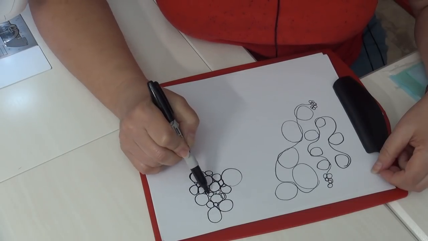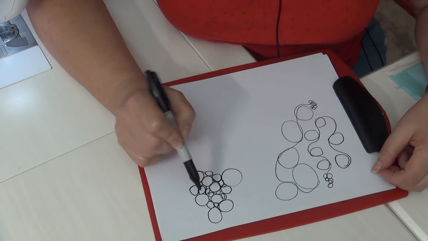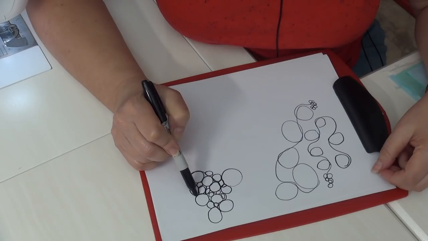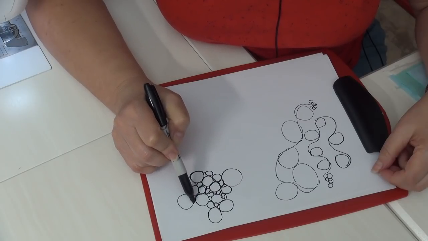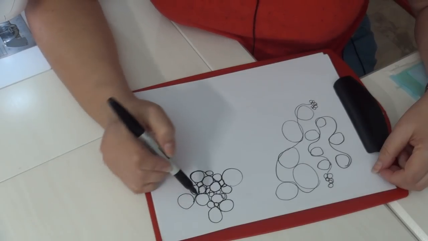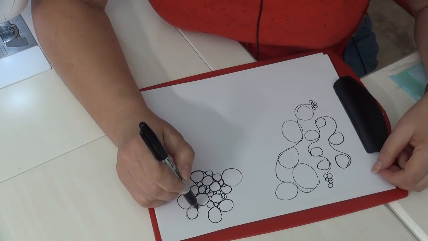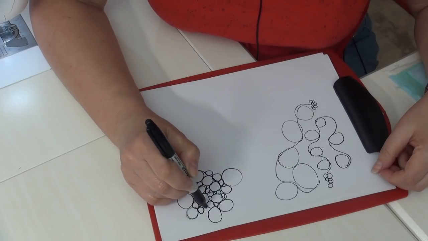So now I'm stuck in the middle, right? So how do I get out of the middle? Well, I could just follow a line. Just follow the line of the bubble and come out here. So it's a bit like a puzzle. You're constantly looking at what you're doing to find where to go and just filling it in.